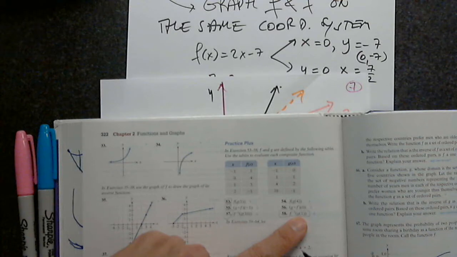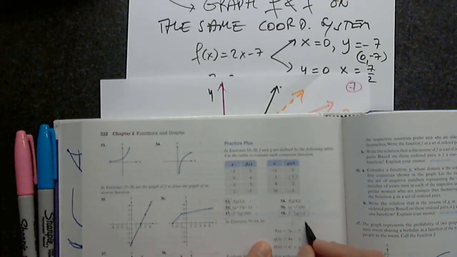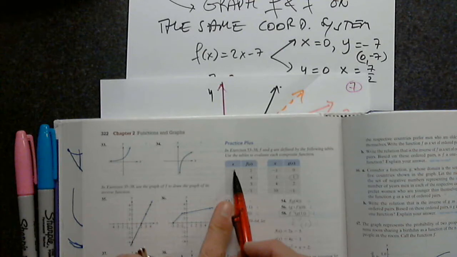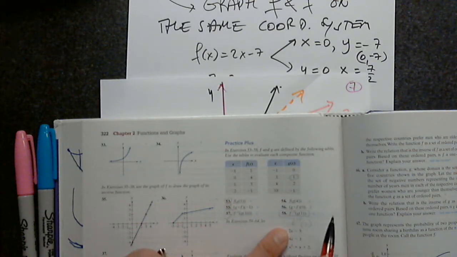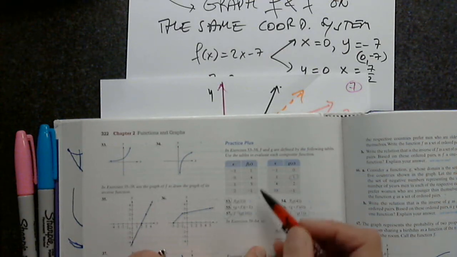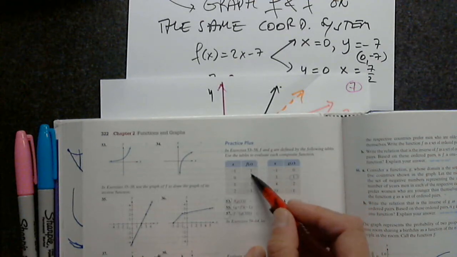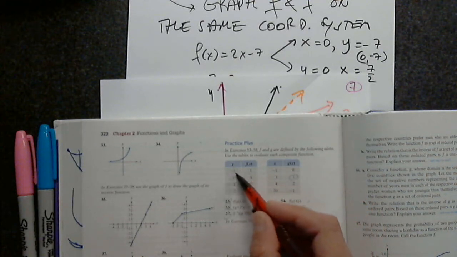g of 1 is? Perfect. g of 1 is 1. But now we want to find f inverse of 1. I go to f. So f inverse of 1 means I'm applying the inverse function to the y value. So I go and I see 1. Okay, what will be the answer?